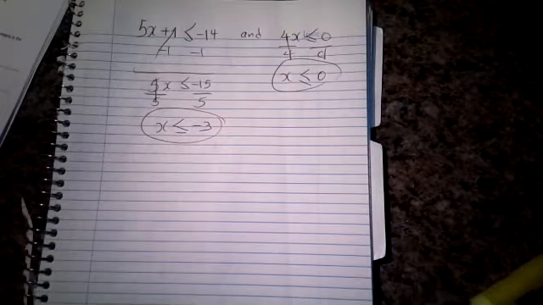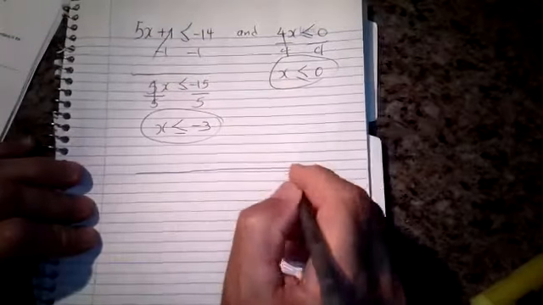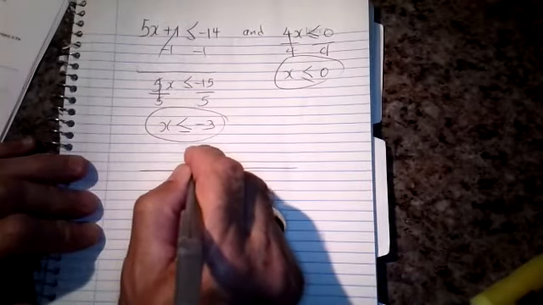So this is what I have right now. x less than or equal to negative 3.